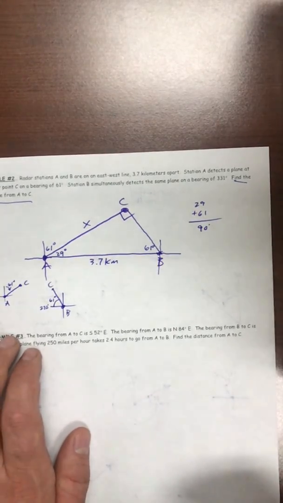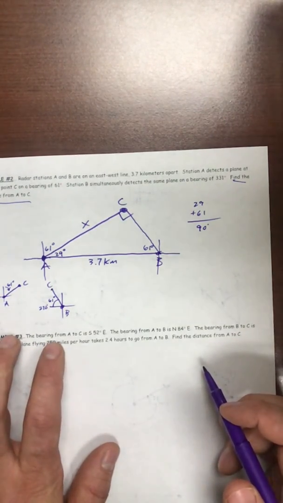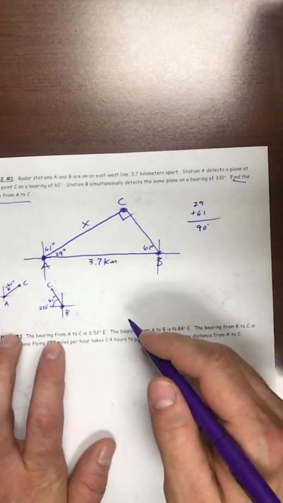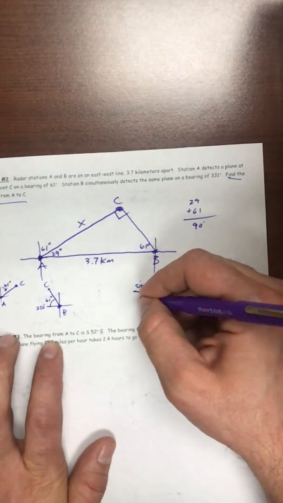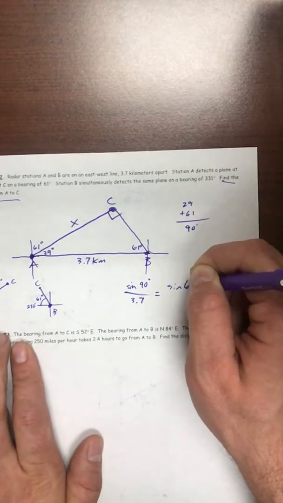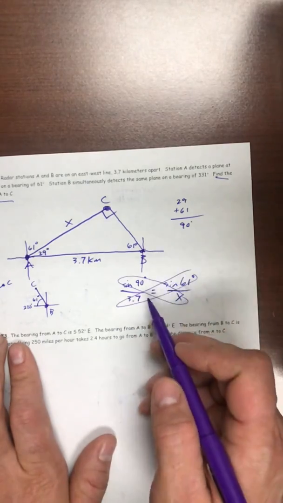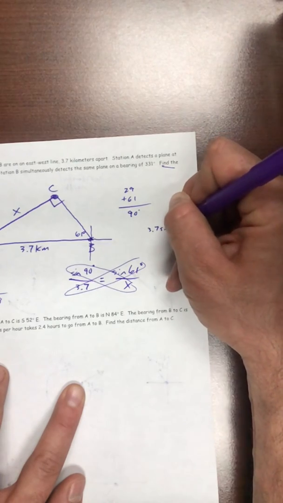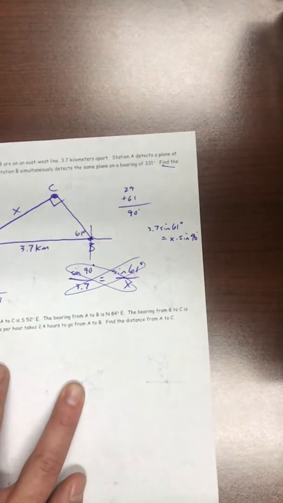I can do this simply as well. Since I have a right triangle, I could use SOHCAHTOA. I can also just use law of sines. It will work if it's 90 degrees. So I'm going to show you how to do it with just law of sines to start. I know these two, so I'm going to set up my proportion. Sine of 90 over 3.7 is equal to, I want to use this pair here, sine of 61 degrees over x. I'm going to cross multiply those, and I'm going to get 3.7 sine of 61 degrees equals x times sine of 90.